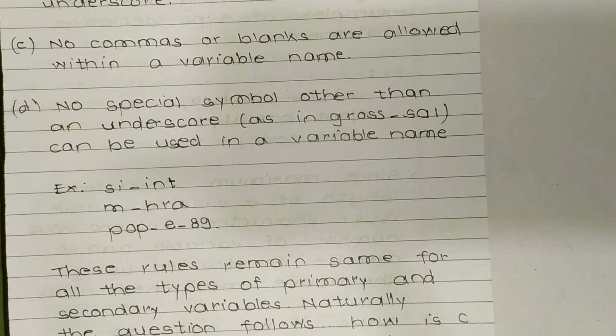Example: si underscore int, m underscore hra, pop underscore e underscore 89.